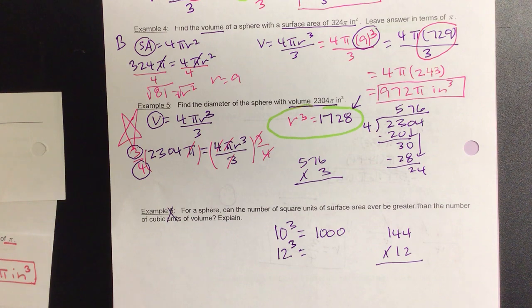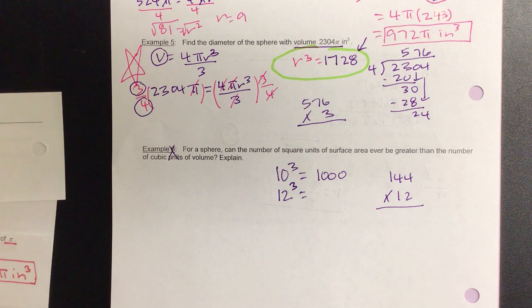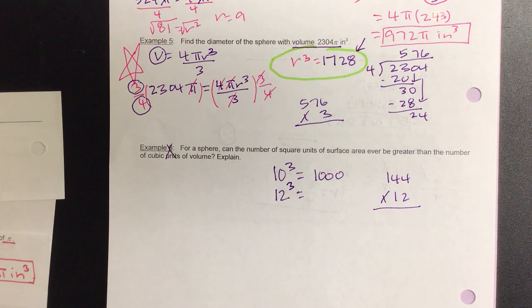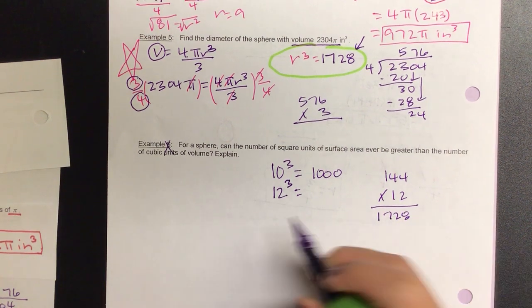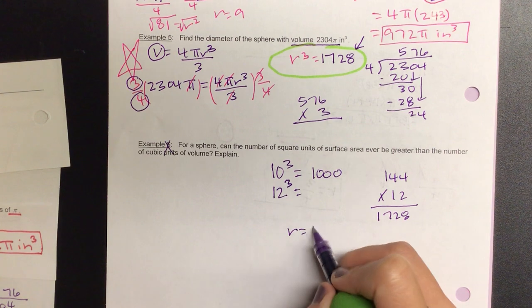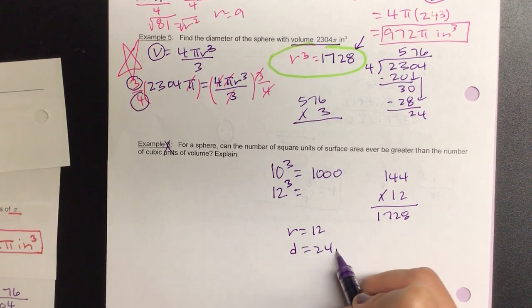So these you have to guess and check. Did y'all get 1728? So we know our radius is 12, but the diameter must be how many? 24 inches. Boom, done.